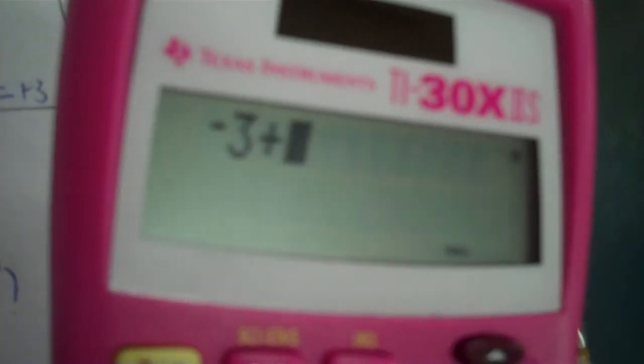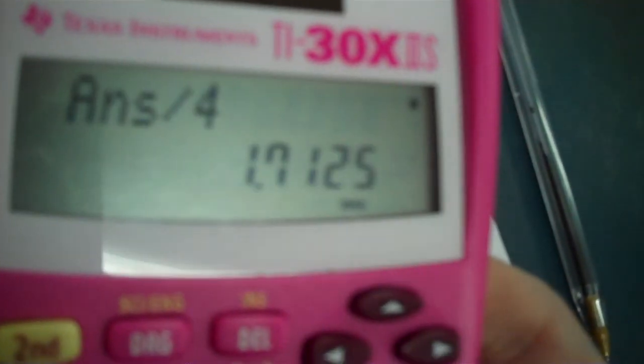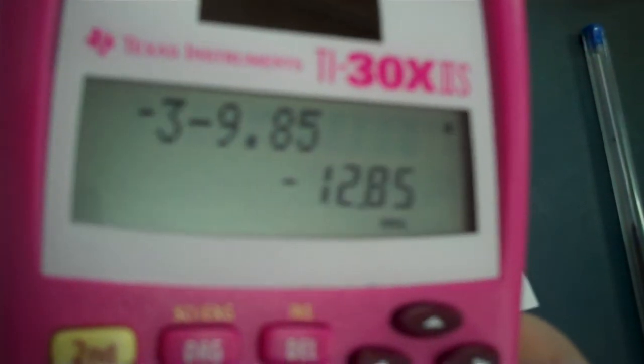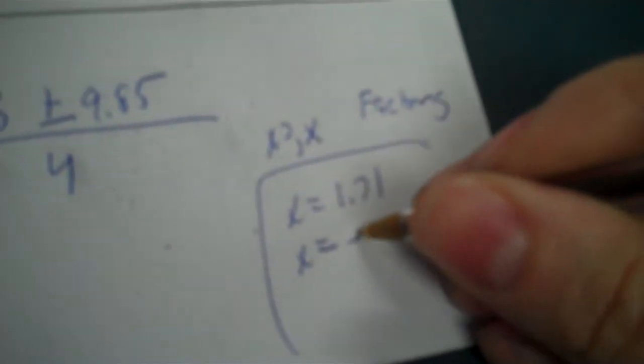Negative 3 plus 9.85, and then divide by 4. Click equals first. 1.71. Okay, then go back to your negative 3, and now you click minus 9.85. Click equals, then divide by 4. Negative 3.21. Okay.